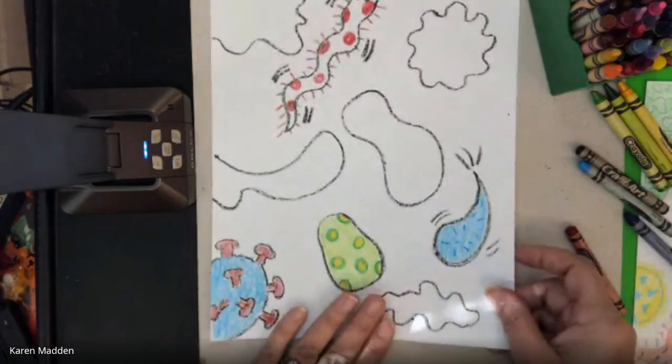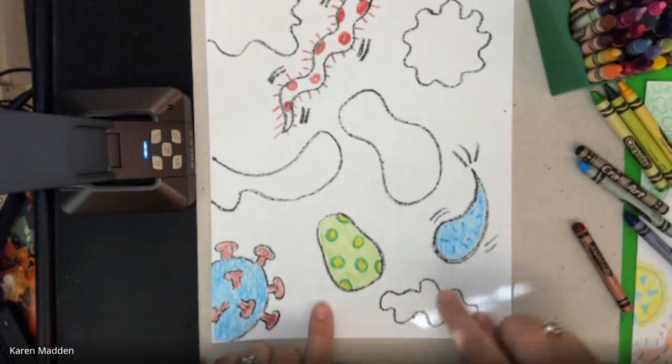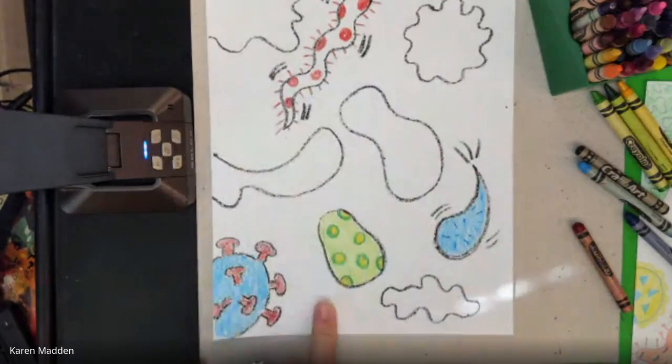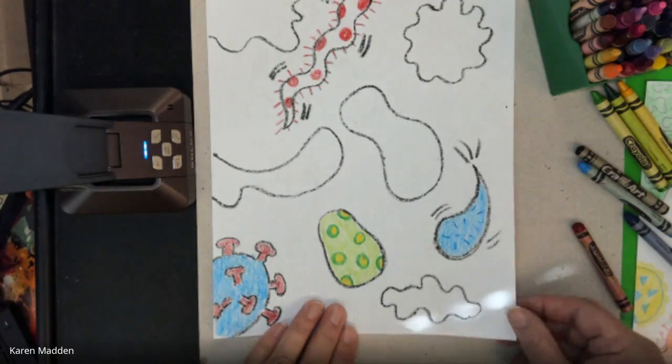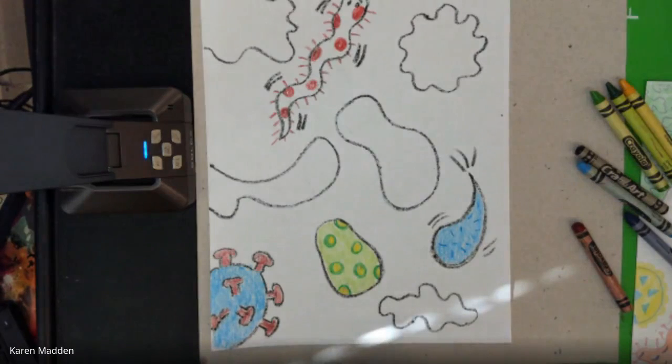So go back and add some color and movement lines to some of your organic shapes to create your crazy germs on the move today. And I cannot wait to see your finished project. I hope you have a lot of fun with it. Good luck.